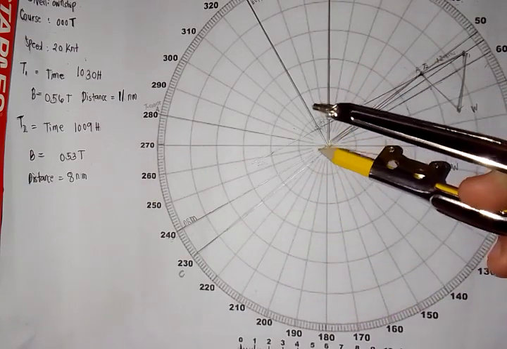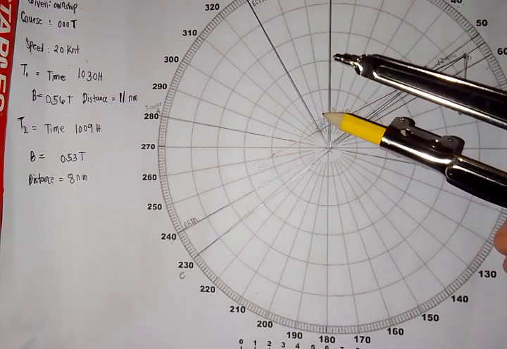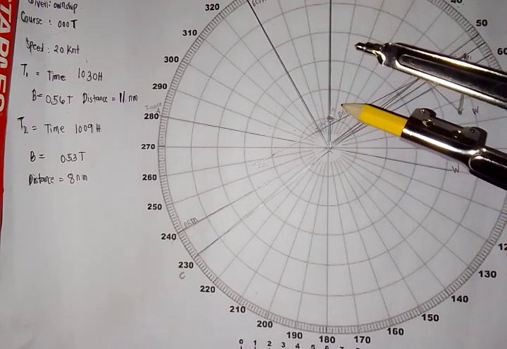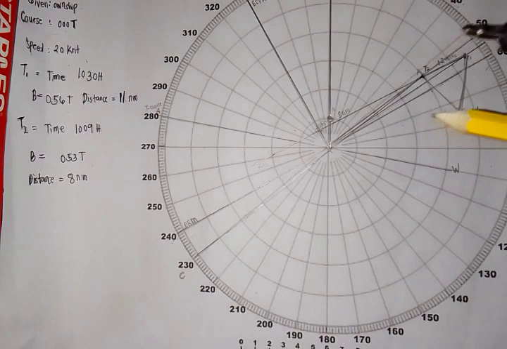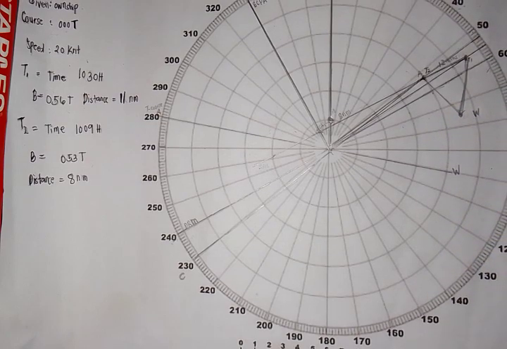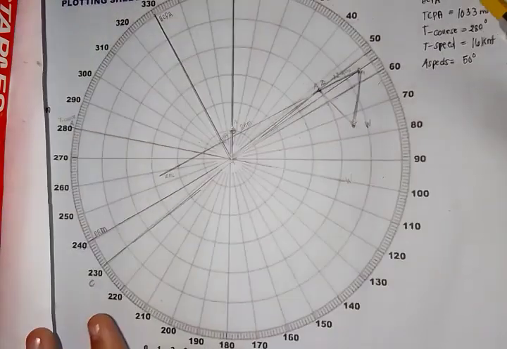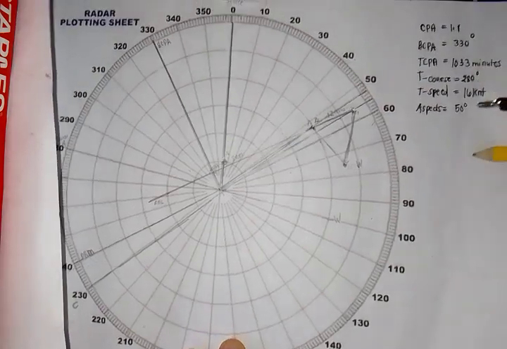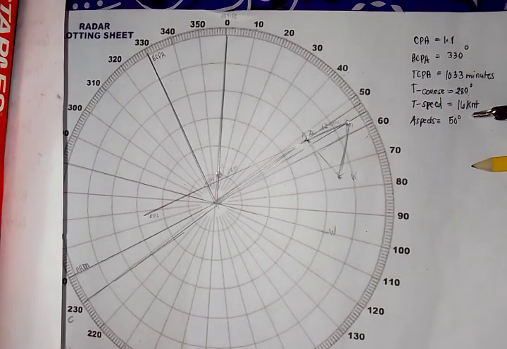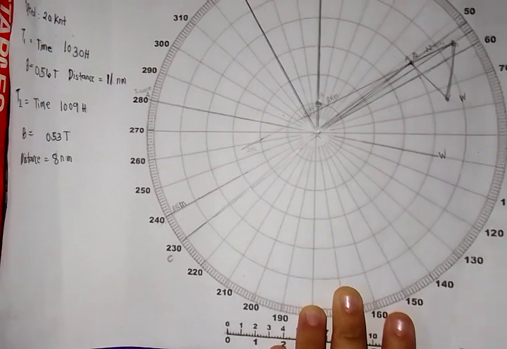And 3.2 times 60 divided by 12 is 16 knots. So we have true speed of 16 knots.